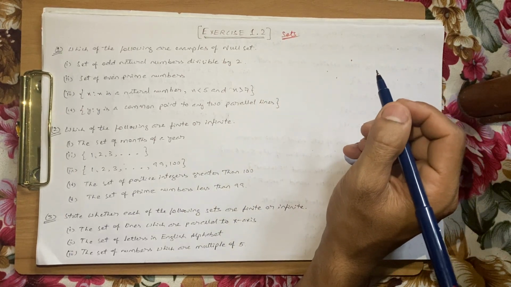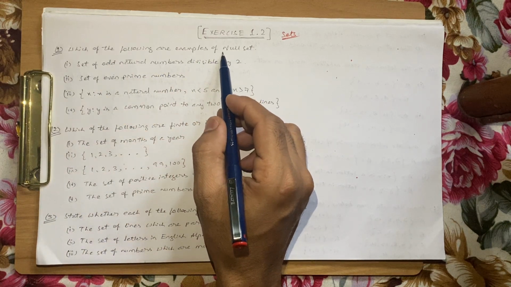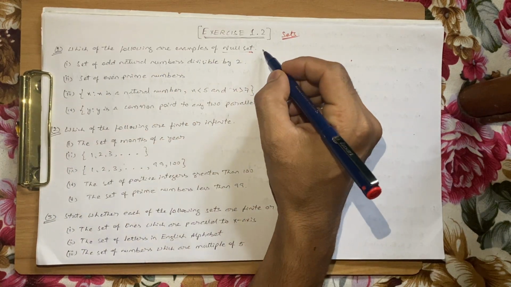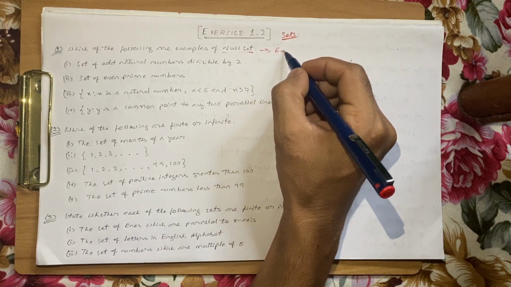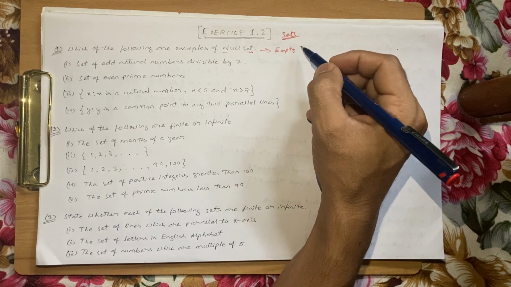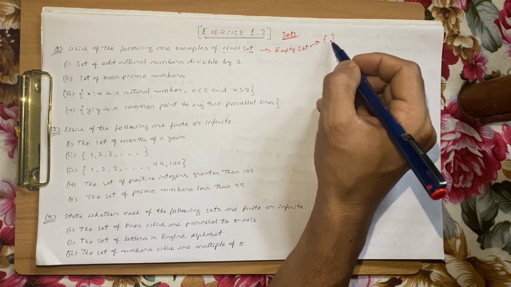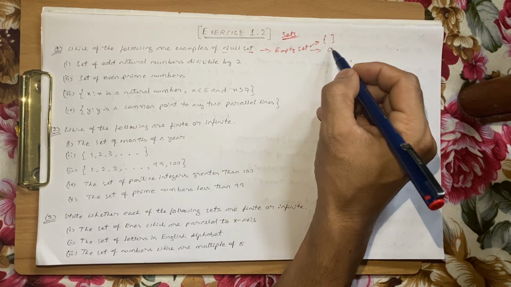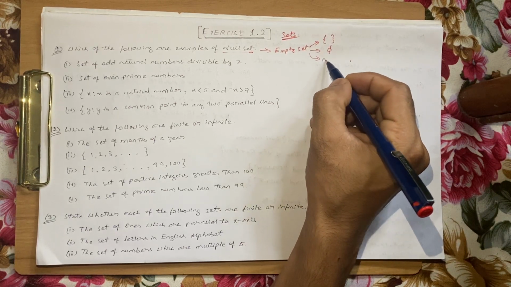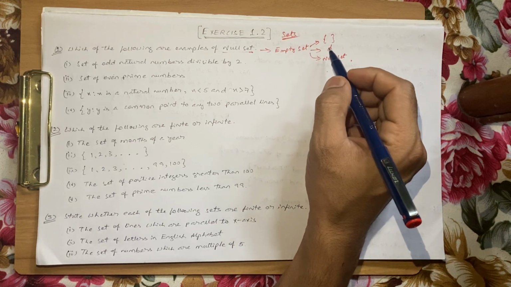Okay, so the first question is, which of the following are examples of null set? Now what is a null set? Null set means a set which is empty, or empty set, and there are three ways to represent the empty set, right? The first is to put two curly brackets and no elements inside it, or to write a phi, or to just simply write it as null set. So these are the three ways that we represent an empty set.